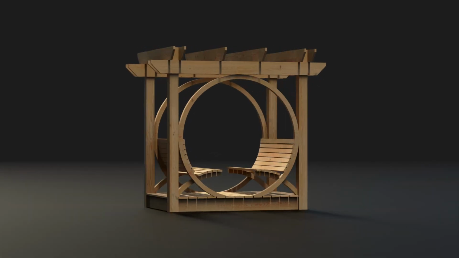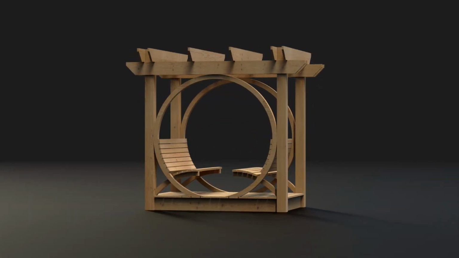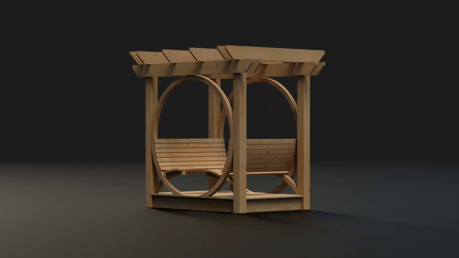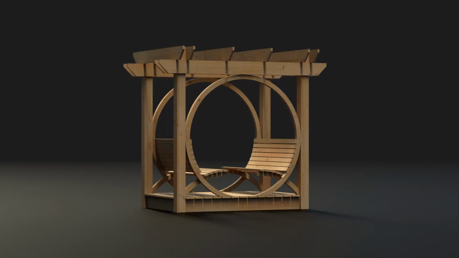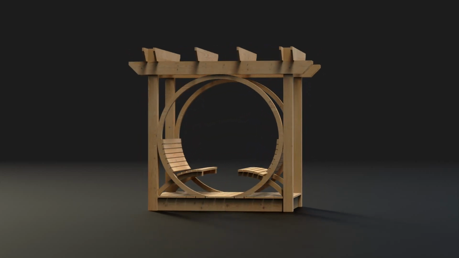I wanted to show you how the new FreeCAD Assembly could handle a large file with multiple parts and complex constraints. The hard part of the design is to constrain the seat boards to the curve of the leg. The modeling process is quite basic except for the circle and the bench, which involves using sketches.